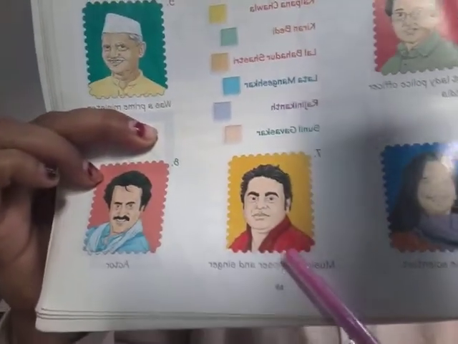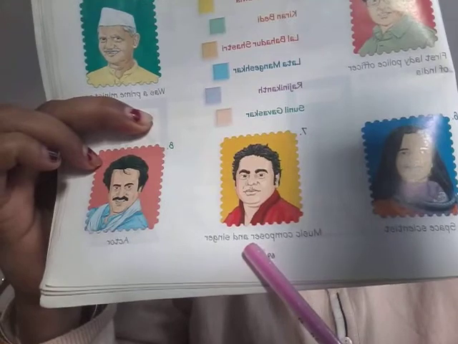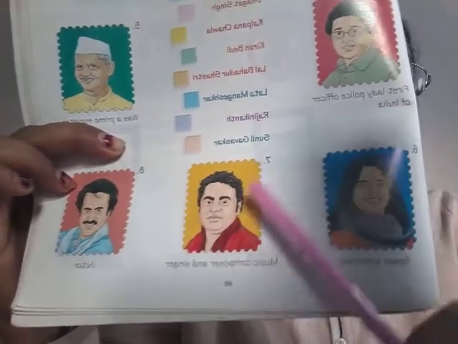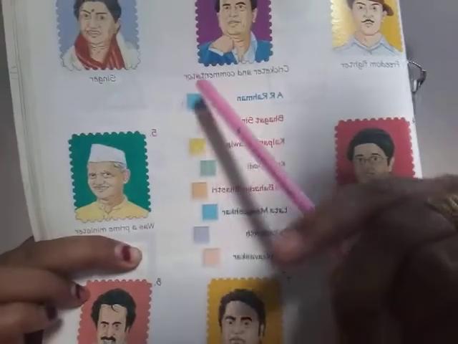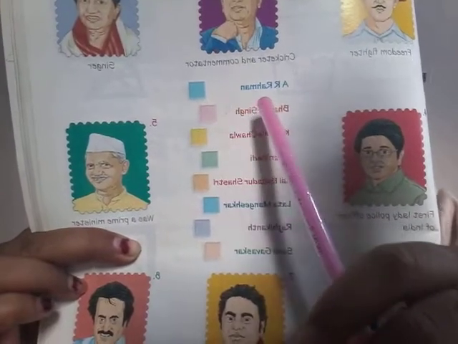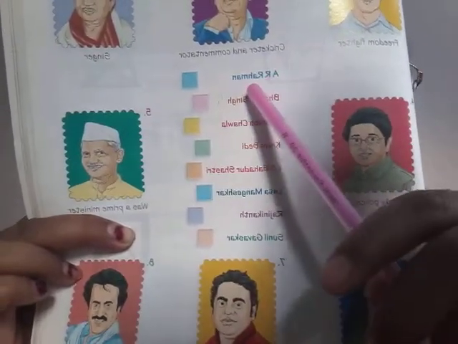So who is this? Now we can find out. See, number 7. He is A.R. Rahman, music composer and singer. So which number? 7. So beside his name, that is A.R. Rahman, we will write number 7. Okay, so we'll write number 7 in the box like this.